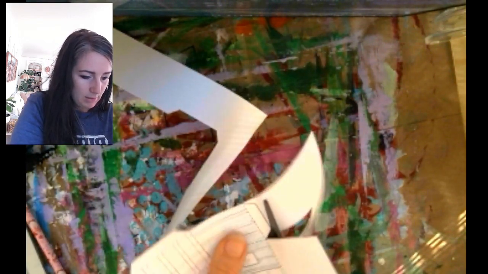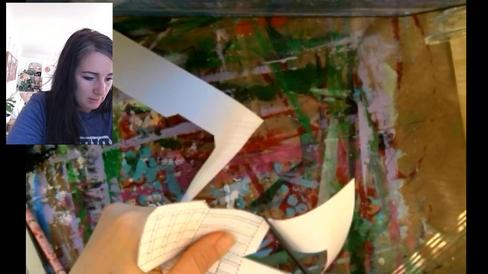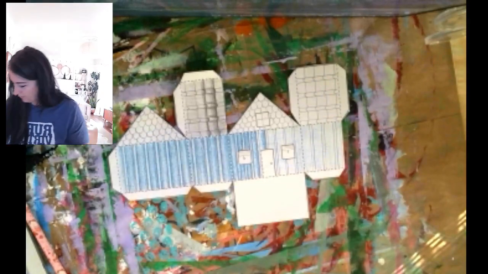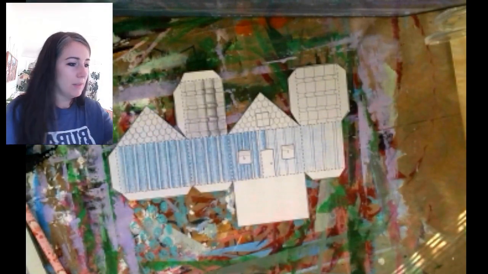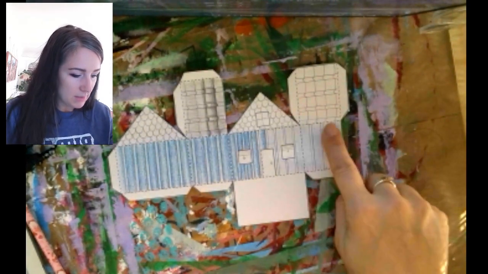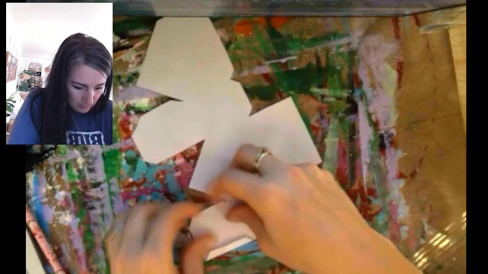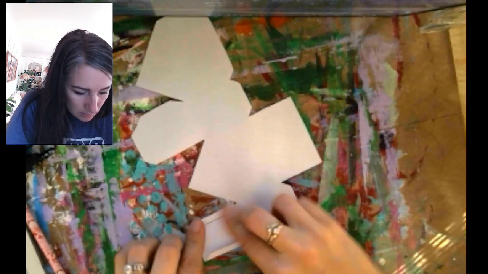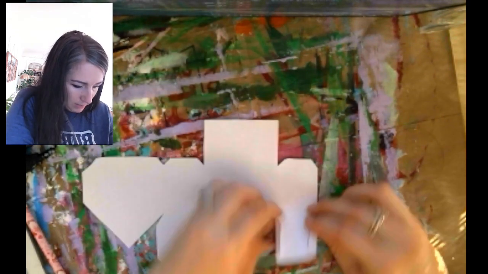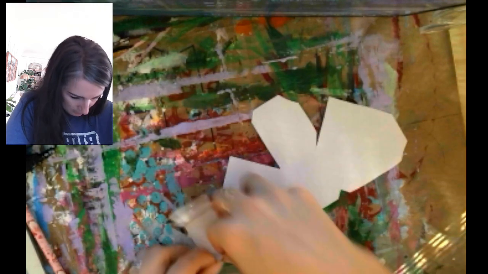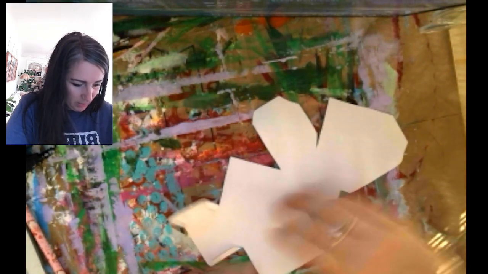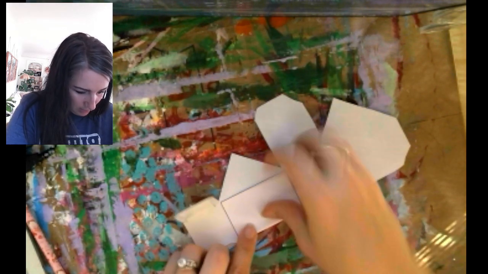And our last little tab here. There we go. House is cut out. Once again, anywhere we see the dotted lines, we're just going to make a fold, going all the way around here. And we're kind of folding it all inward, or I guess back might be another way of thinking of it.